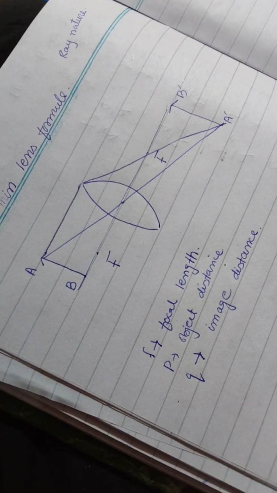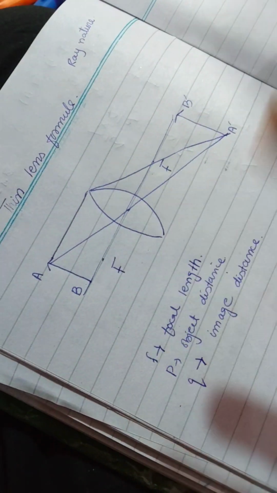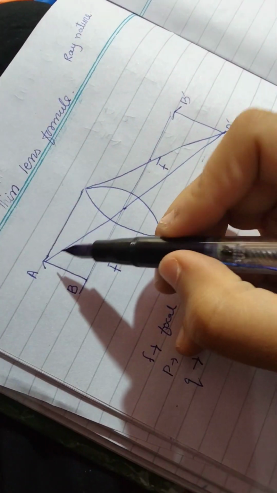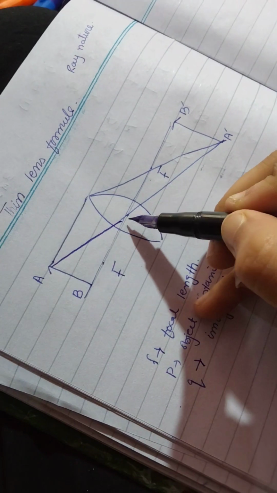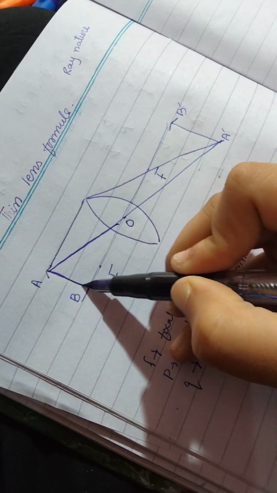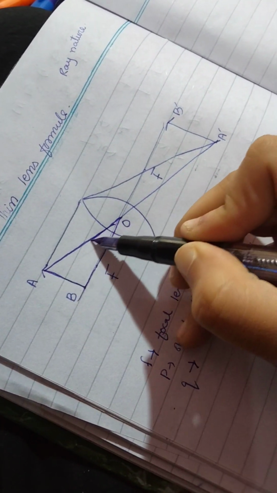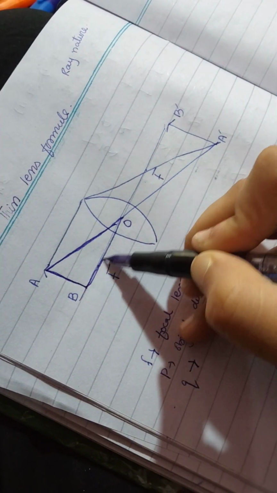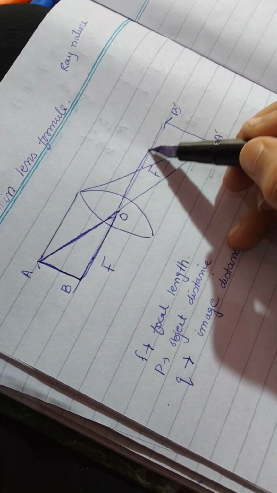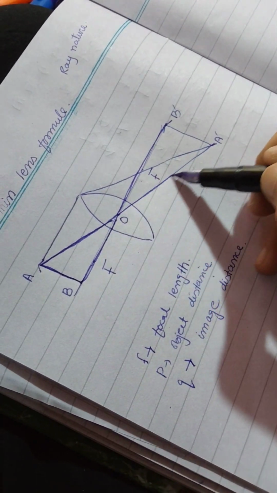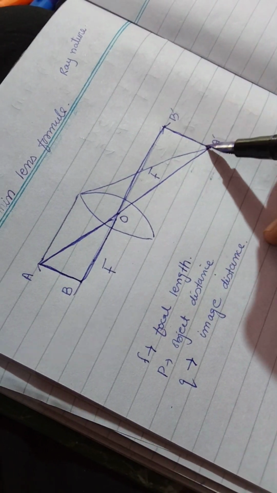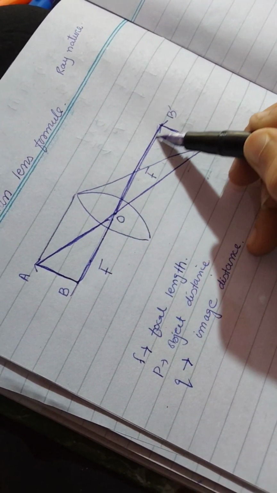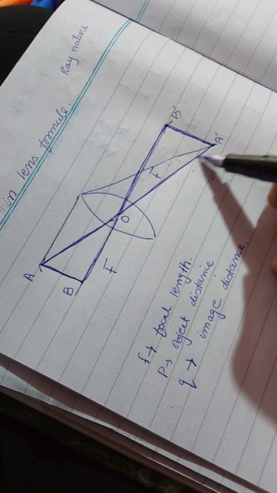Okay, now let's consider two triangles. This is pointed as O. This A, B and O is one triangle, and this B dash, O and A dash is one triangle, right?